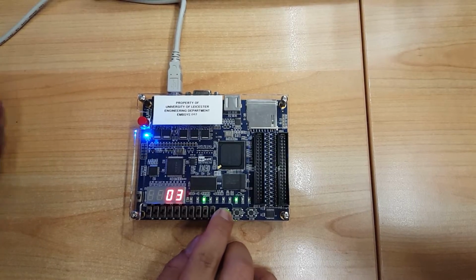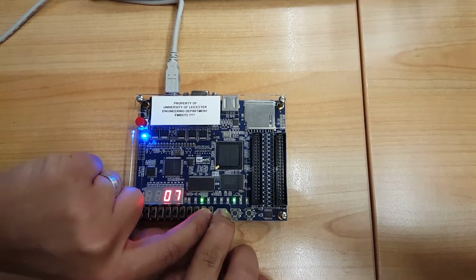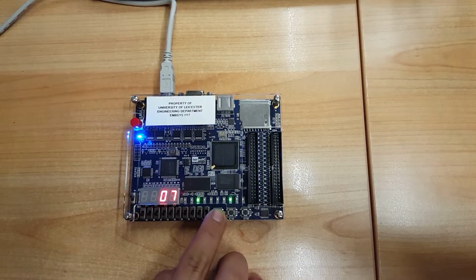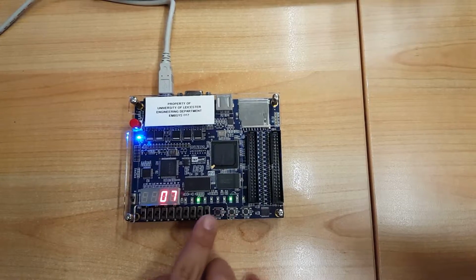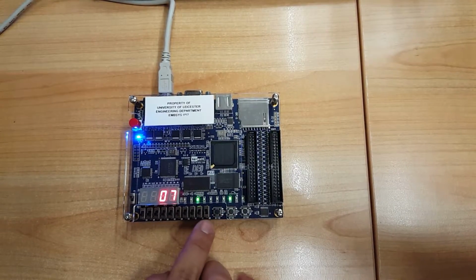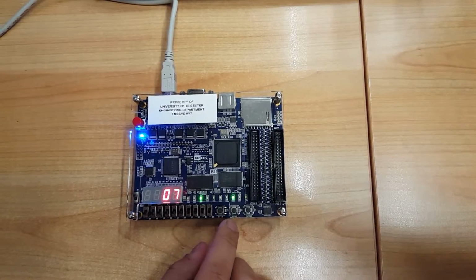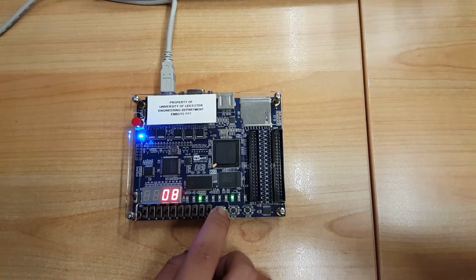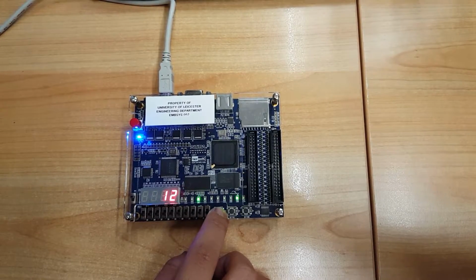here, you can see that if I set the enable to 1, it stops counting even though I'm pressing the sensors, because in order for it to count, the enable has to be set to 0. So I set enable back to 0, and now it's counting.